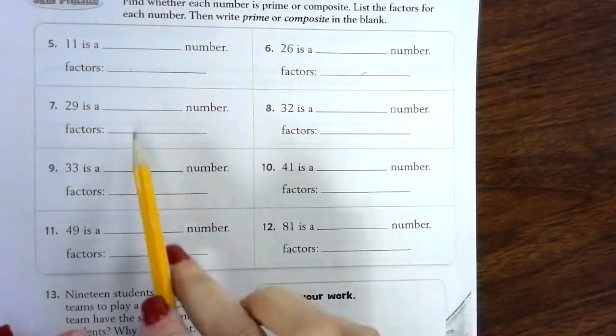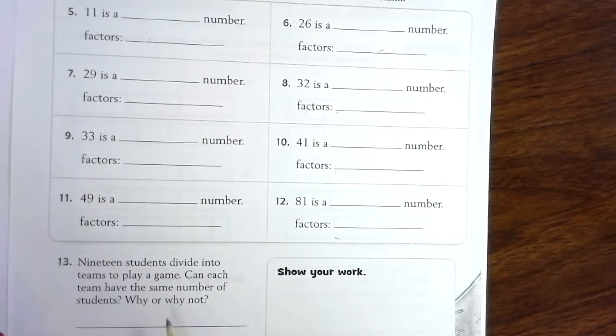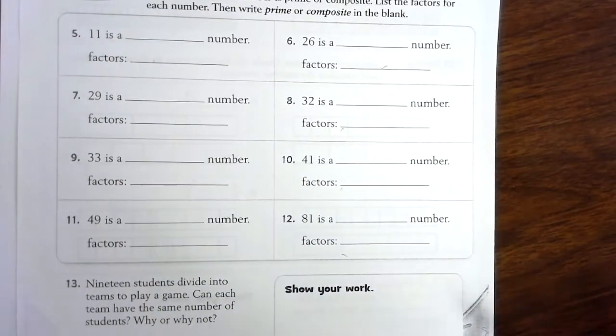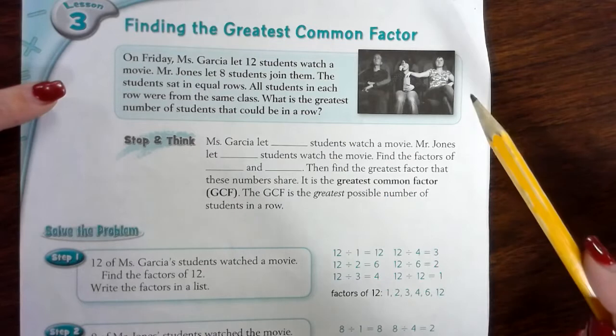Okay, so you are going to finish out on your own these problems right here, and then show your work on this one. It is a word problem, but you can do that. Okay, so you're going to complete these out of your packet, and then you're ready to move on to the next section.